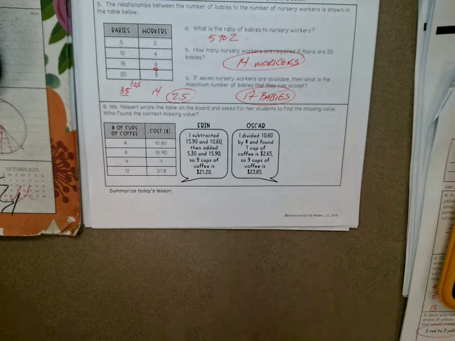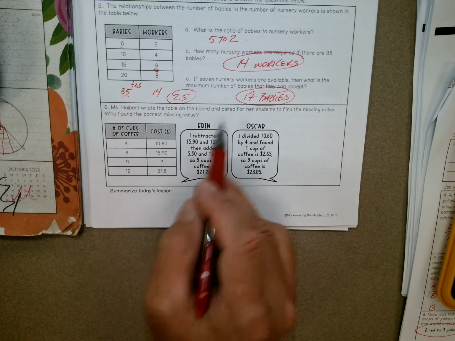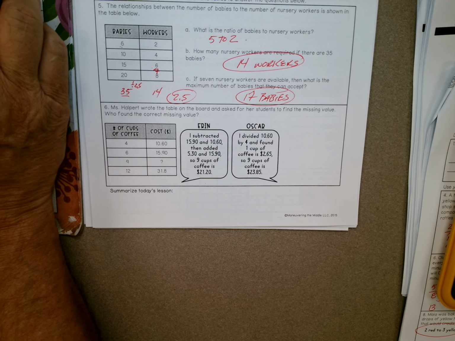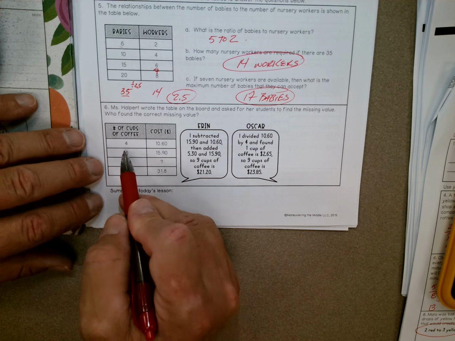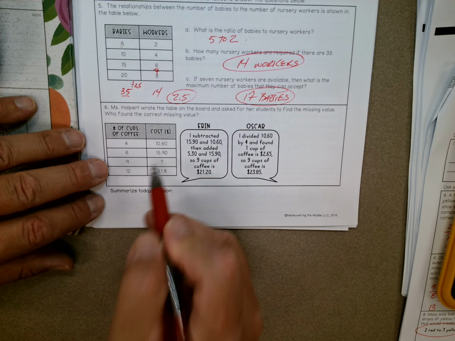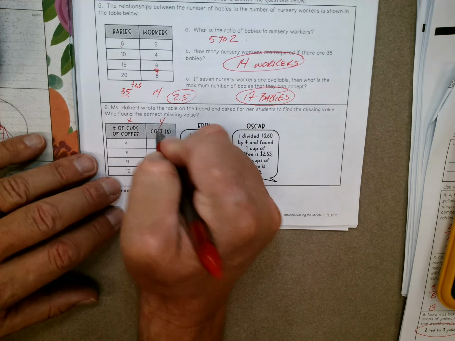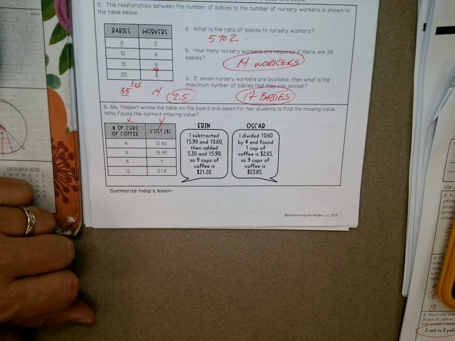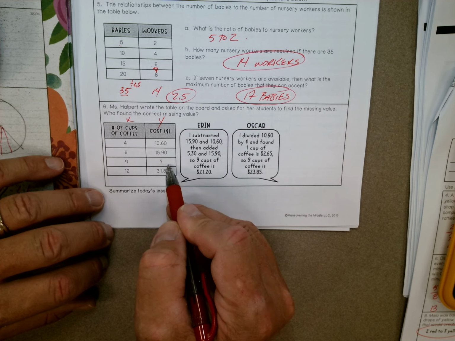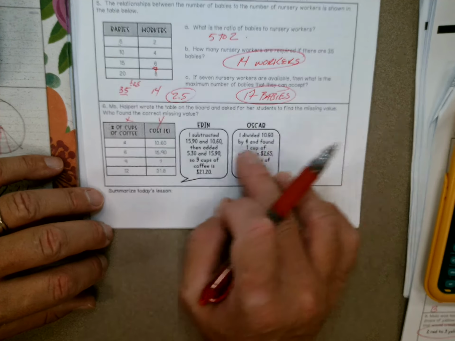Miss Halbert wrote the table on the board and asked the students to find the missing value. Who found the correct value? Well, let's take a look here. We have 4 to $10.60, 6 to $15.90. And so, we're looking for that piece right there with the 9. So how are we getting from X to Y? Remember I showed you that earlier? Well, Aaron says I subtracted 15 from this and got $5.30. So I divided this by this.